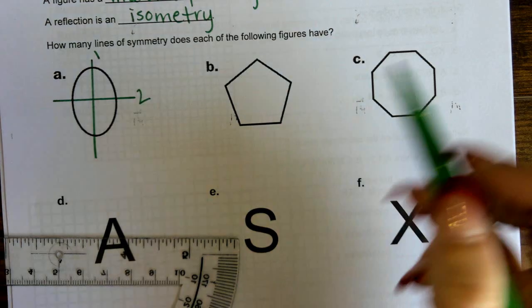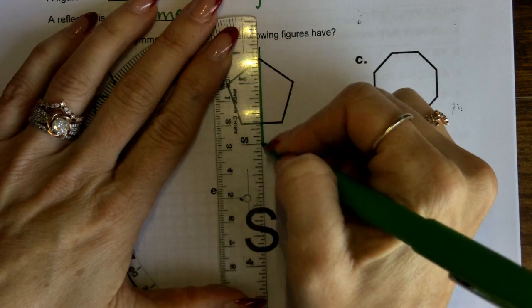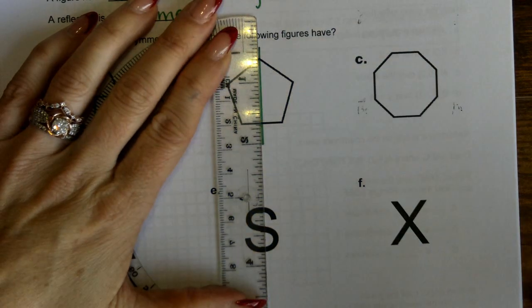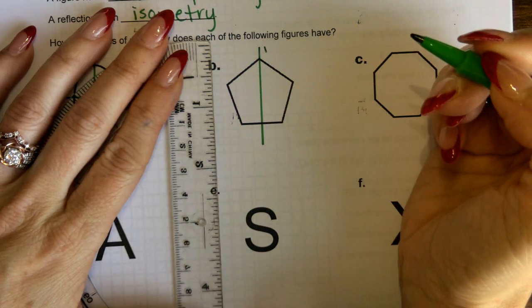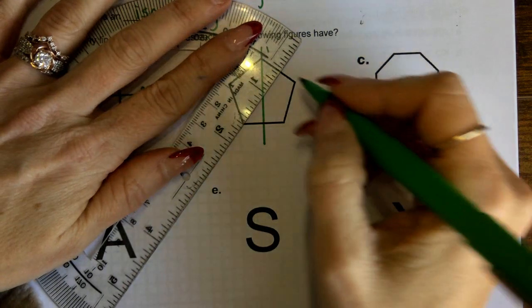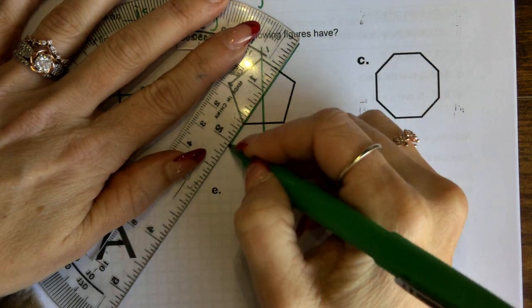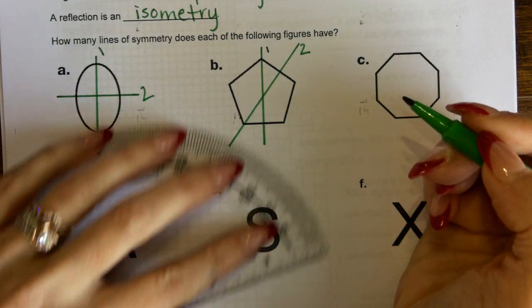5. Okay, Alan says 5. I agree on that one. So we can fold it right here. Here's a pro tip. Number your lines as you go when you're doing lines of symmetry because it's very easy to lose track. 2. I can fold it there.